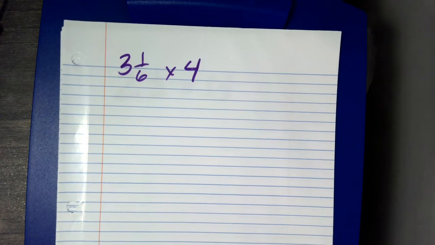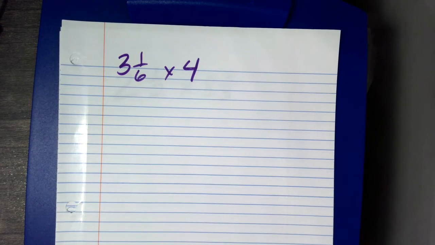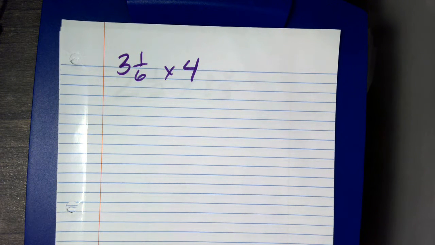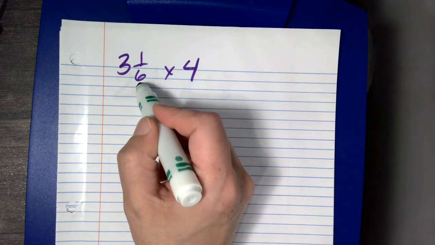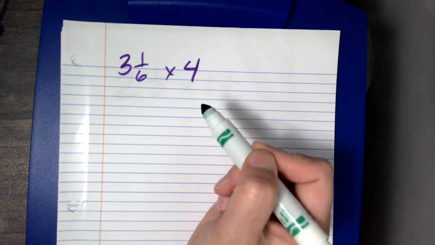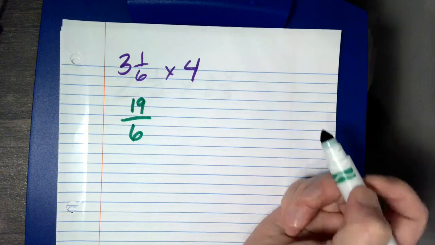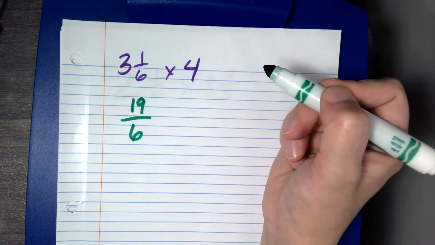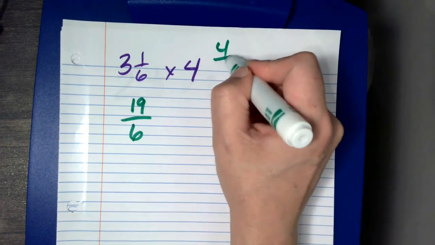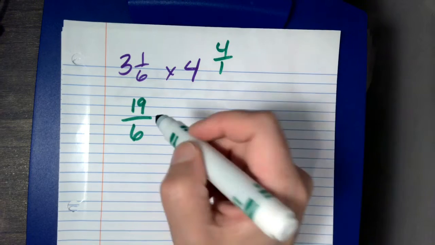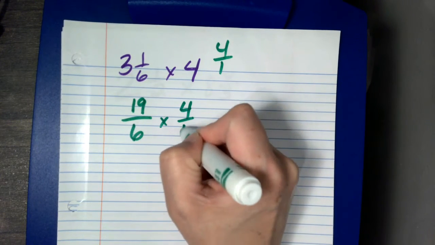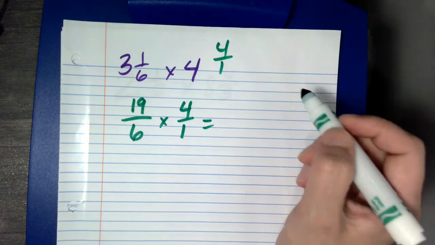Okay, so for our next few warm-up questions, we have 3 1/6 times 4. What I'm going to do here is make my 3 1/6 into an improper fraction. I will not show you all of the steps as I have done before. So 6 times 3 is 18, plus 1 is 19. I'm going to place it over 6. And then I have my whole number, 4. 4 is the same thing as 4 over 1. Those are equivalent fractions. So I'm going to multiply that by 4 over 1 and find my answer.